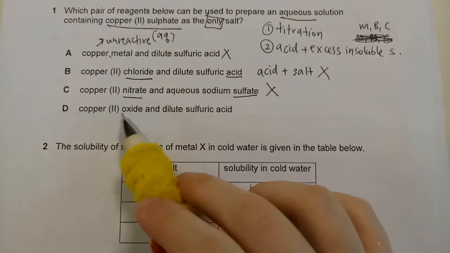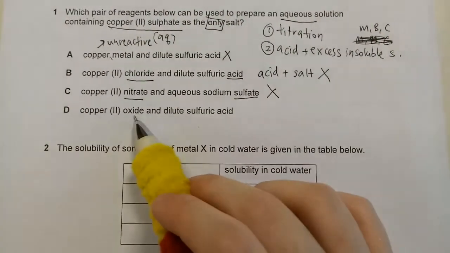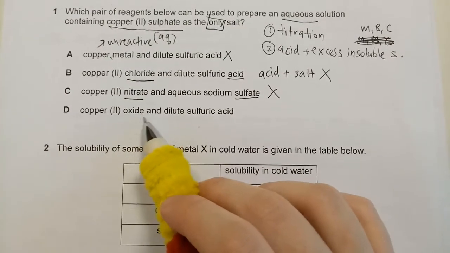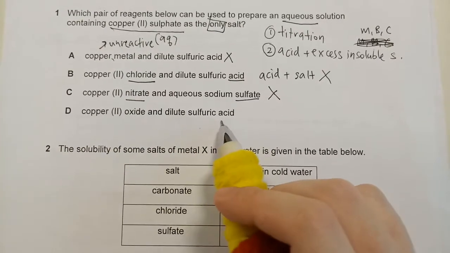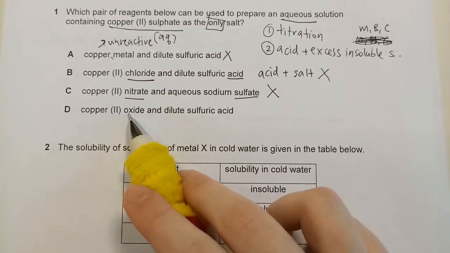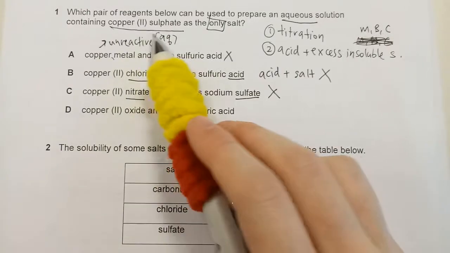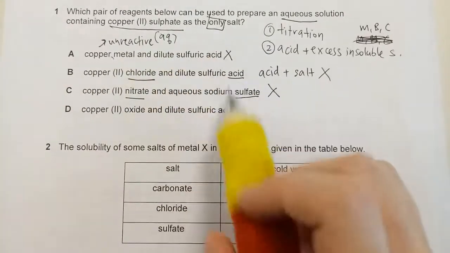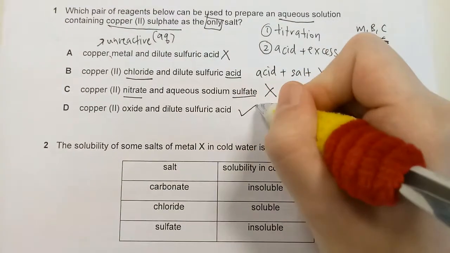The last one, copper(II) oxide, which is a base, reacts with your acid. So this is just an acid-base reaction to form your copper(II) sulfate salt plus water. So the answer is D.